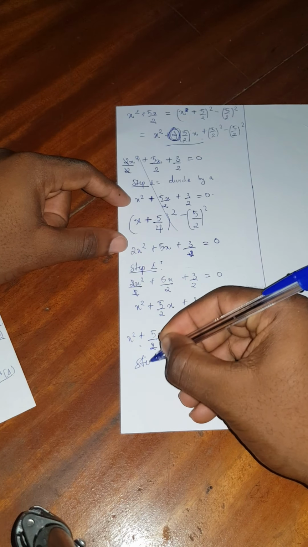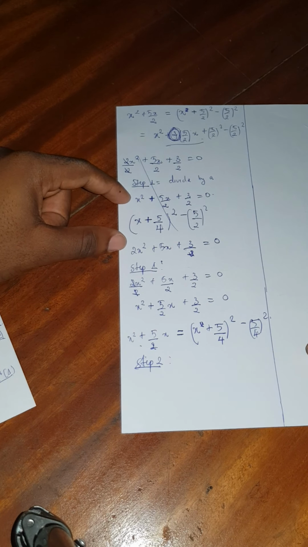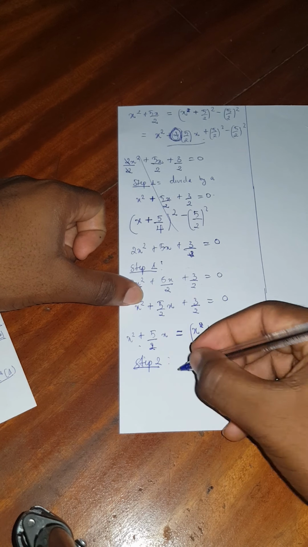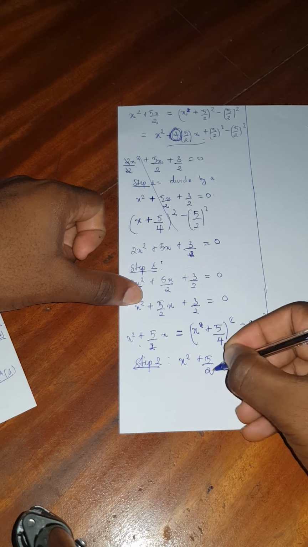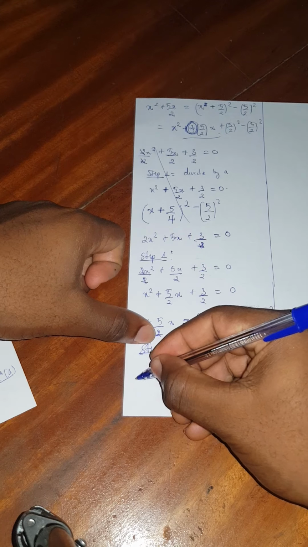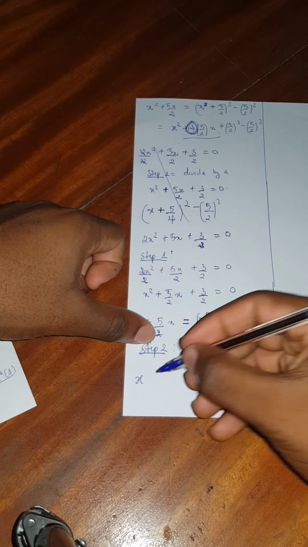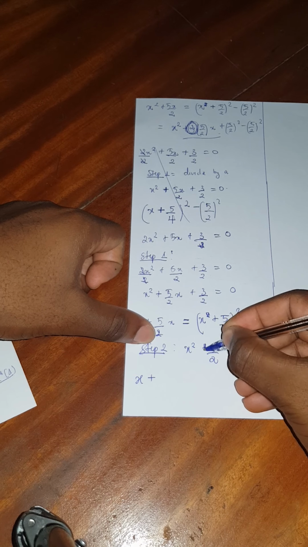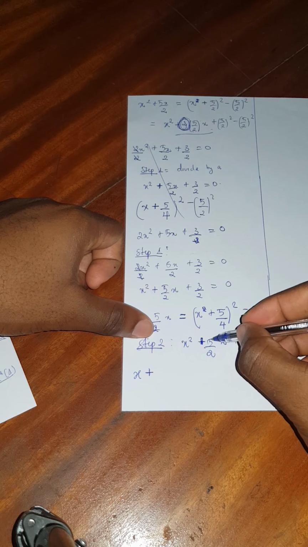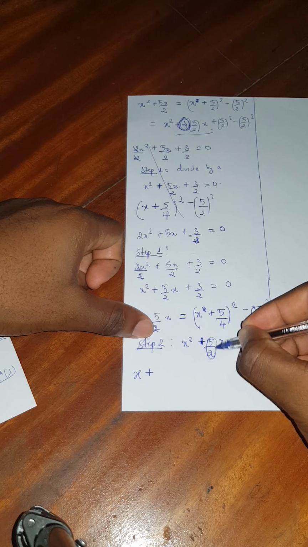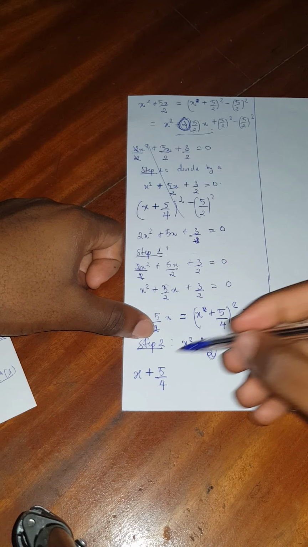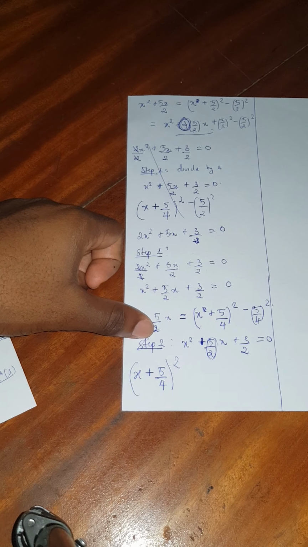Now to do the second step, which is step 2, the thing to have in mind is you take this value, you have x squared plus 5 all over 2x plus 3 all over 2 equals to 0. You just maintain the value of x and place it here, x. Plus, you take the same sign which is here and you put it here. The next thing to do in step 2 is you take the coefficient which is here, you divide it by 2. It's going to give you 5 all over 4. And then you put all this squared.